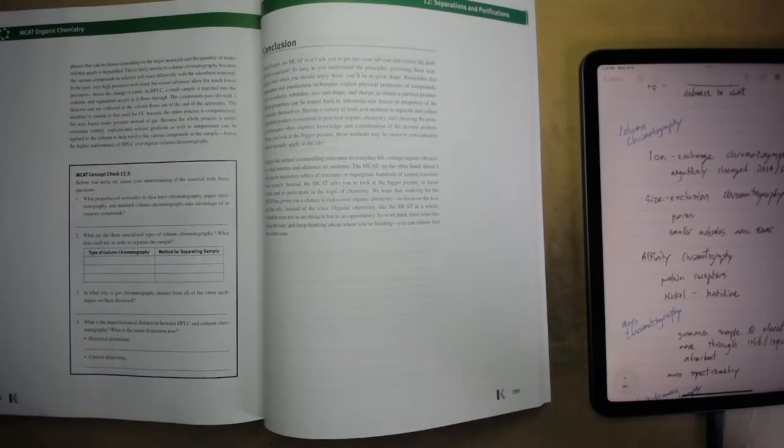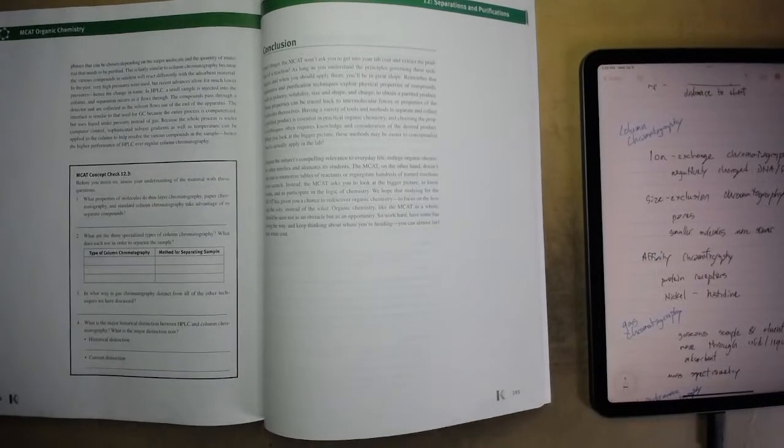In size exclusion, you're using pores to separate smaller molecules from bigger molecules, so that's just size. Affinity uses affinity to specific receptors, antibodies and antigens, or proteins and receptors.